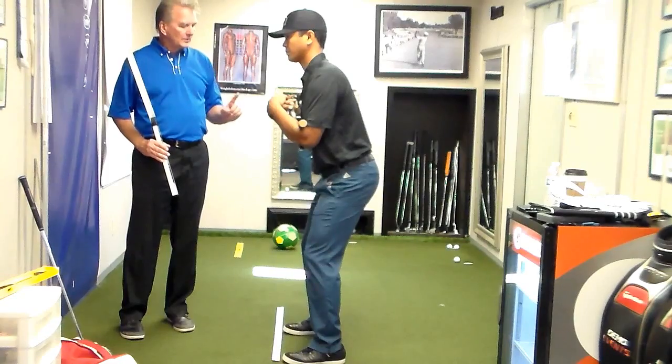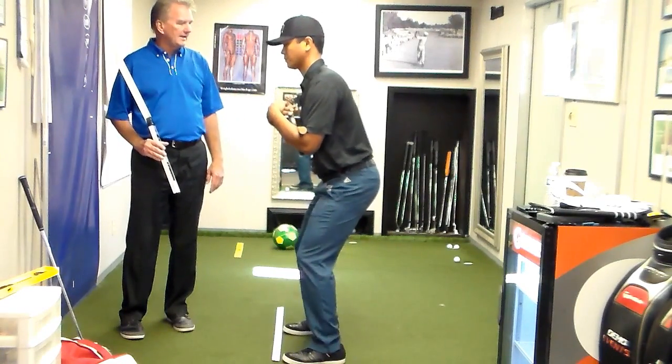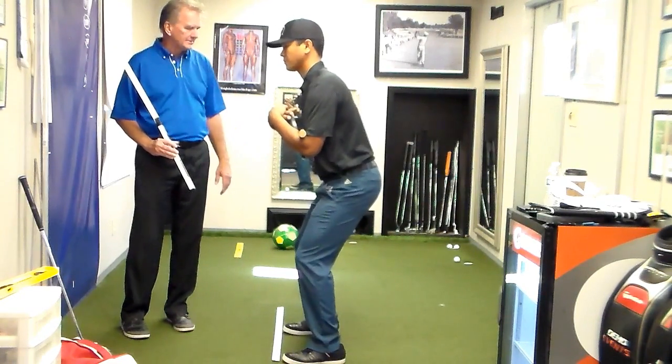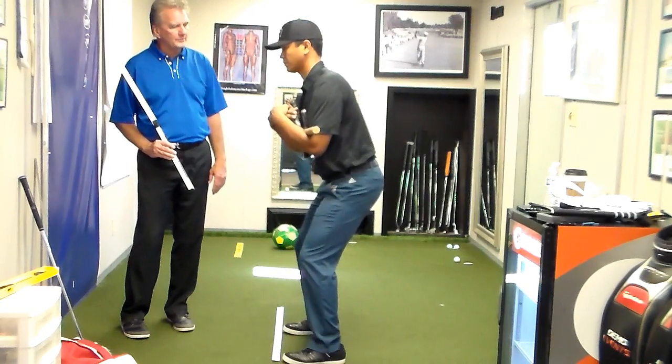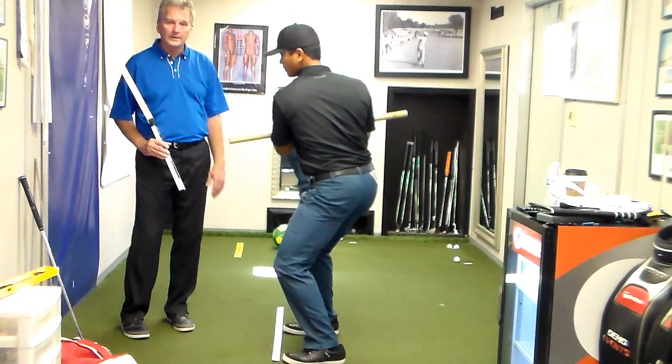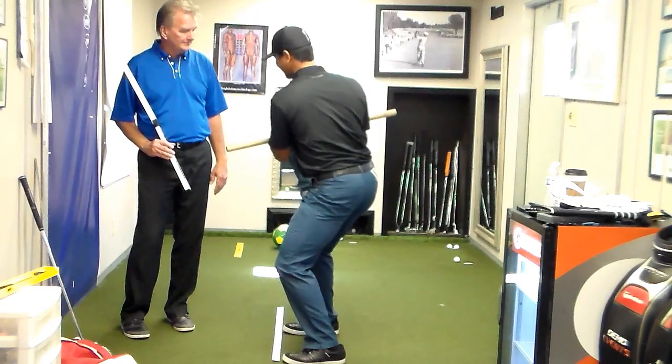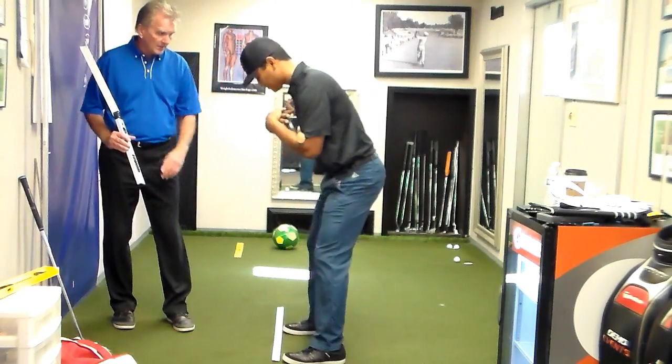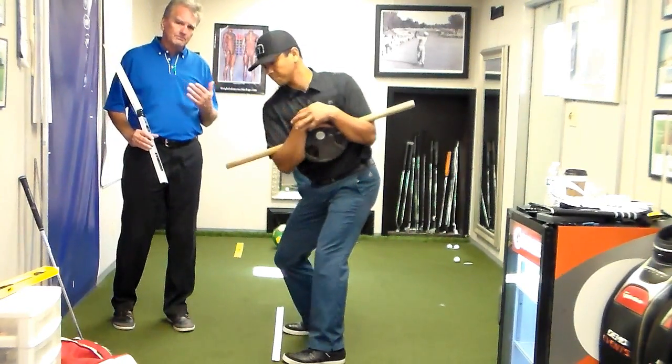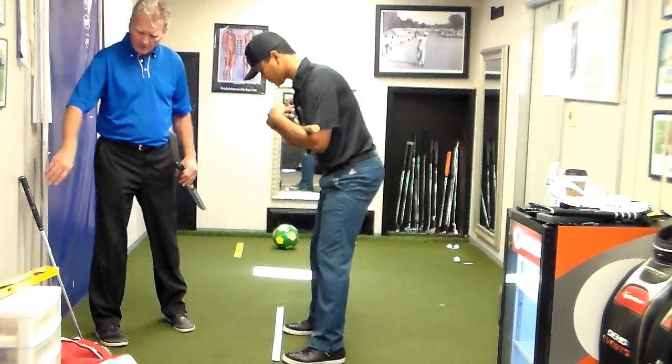Now, I want you to sit down a little bit more. Let's say, as a teacher, I say, no, you need more knee flex. Show me how much range you have. And he's stuck right here. Okay, you feel it? And you're going to be stuck on both sides. So range of motion is going to be so important.